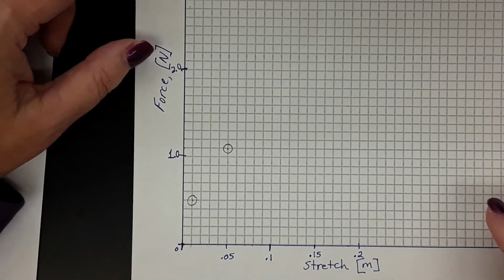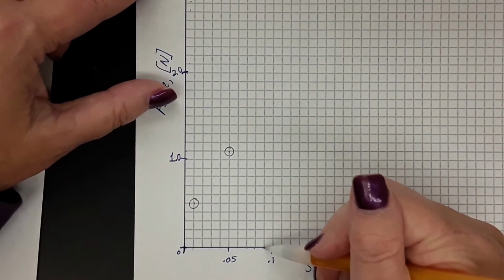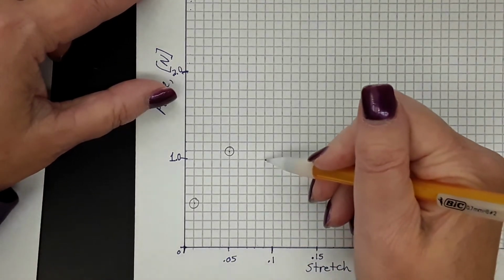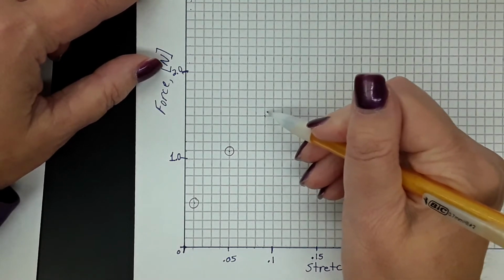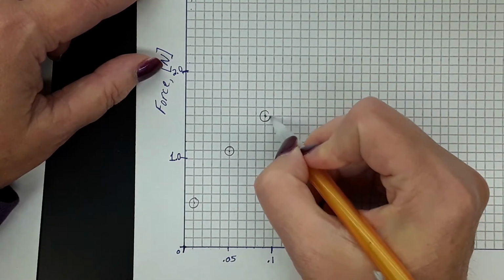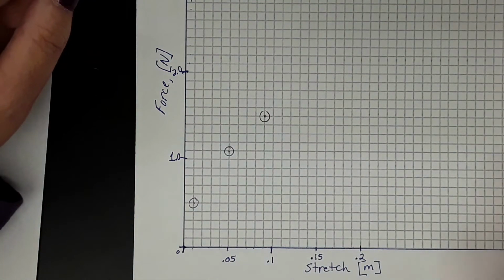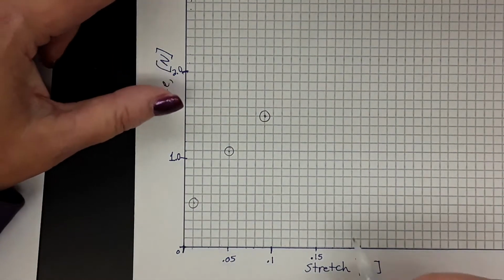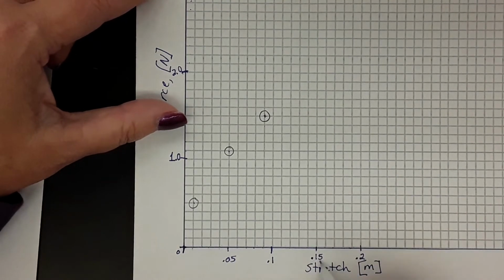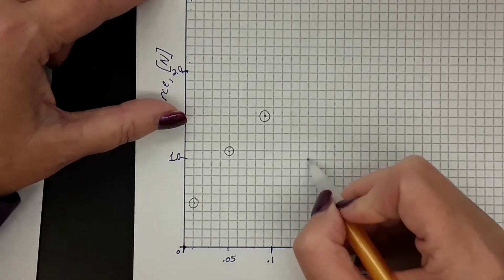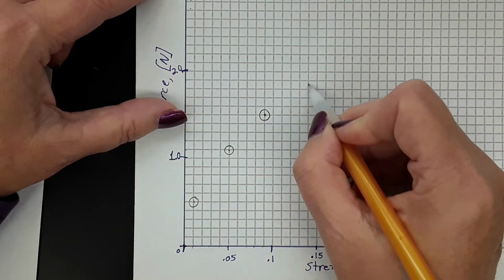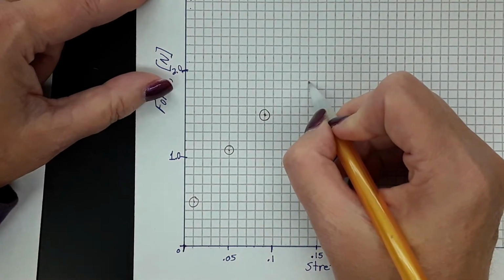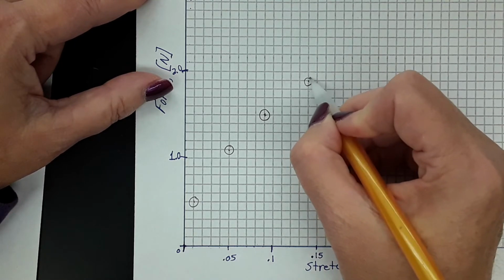Next is 0.09 and 1.5. Well, here's 0.09, and 1.5 would be 1, 2, 3, 4, 5, right there. So put a little dot right there. There we go. All right, and the fourth one would be 0.14, which would be right before 0.15, and 1.9 up. So we need to go up to the 1. There's the 1. 1, 2, 3, 4, 5, 6, 7, 8, 9. So we're right below the 2 mark. All right, make your little pencil dot right there and circle it.